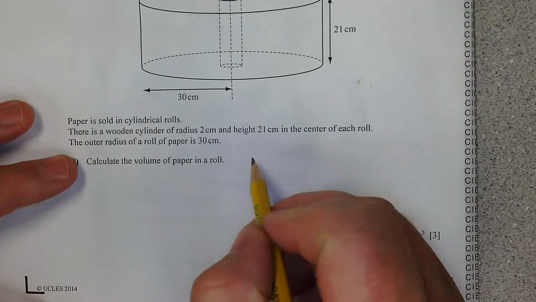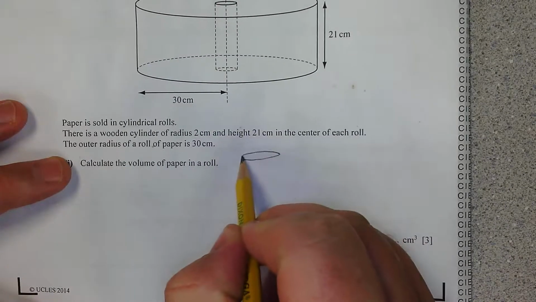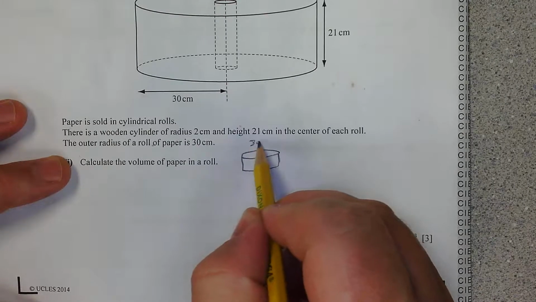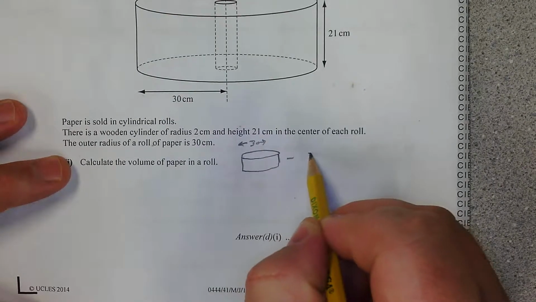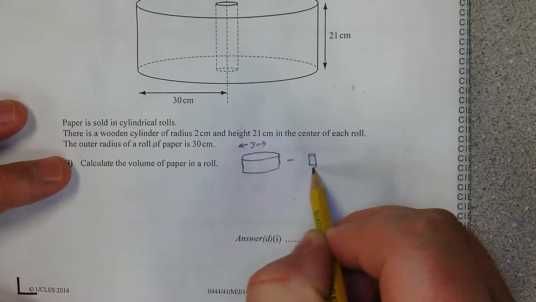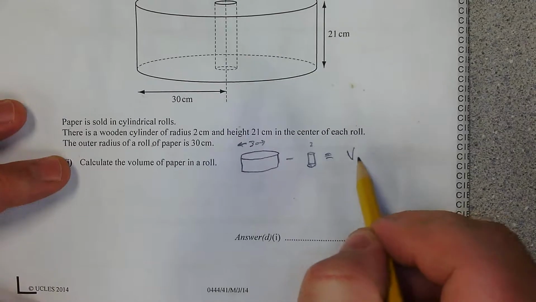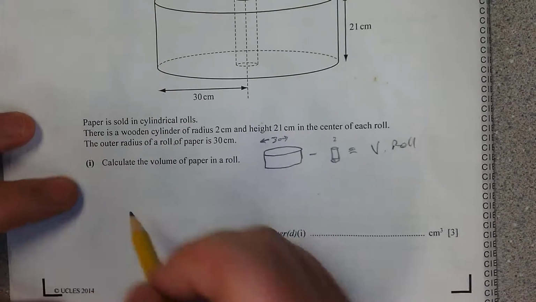Sometimes a diagram can help. So look, check this out. When you look at the large cylinder that's got a radius of 30, if you subtract that little centerpiece that's got a radius of 2, that's going to give you the volume of the roll. Okay, so let's set that up.